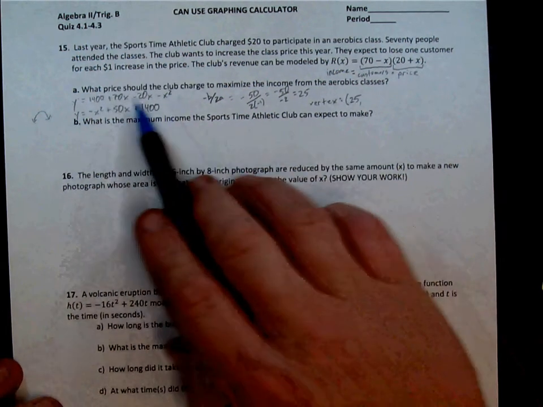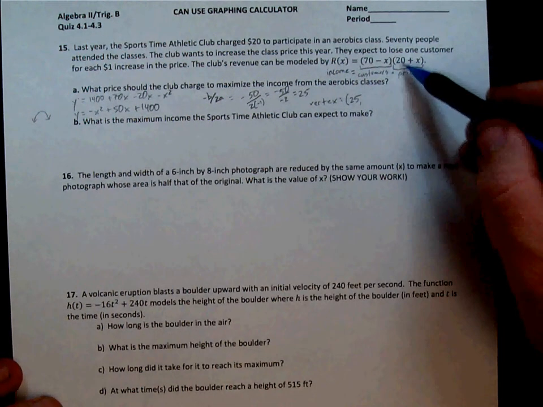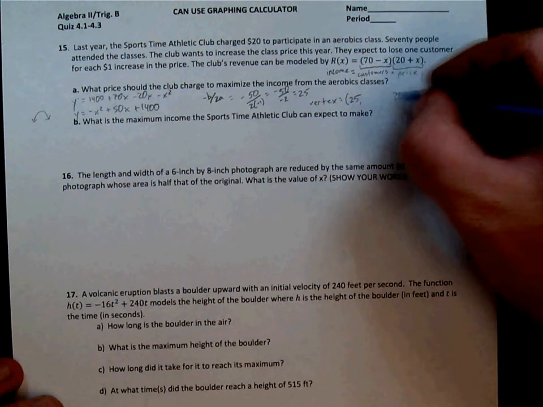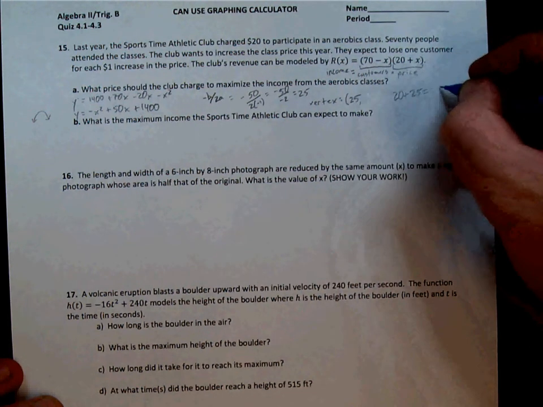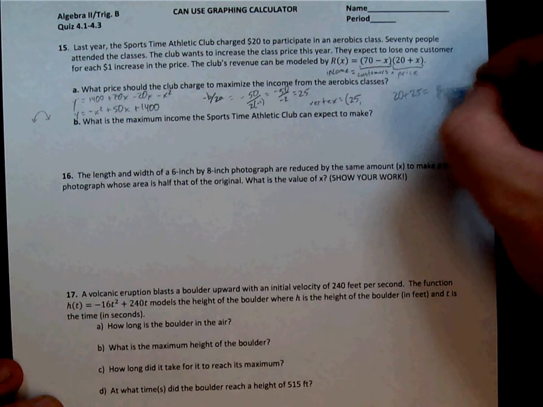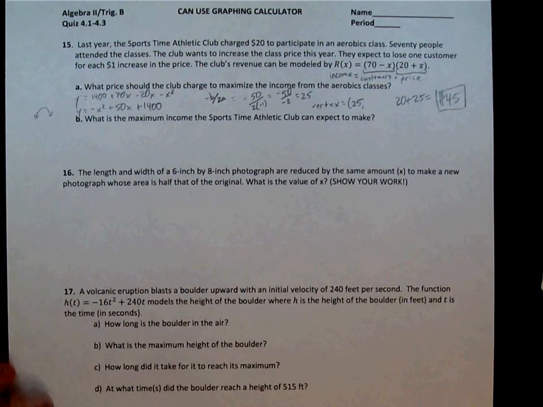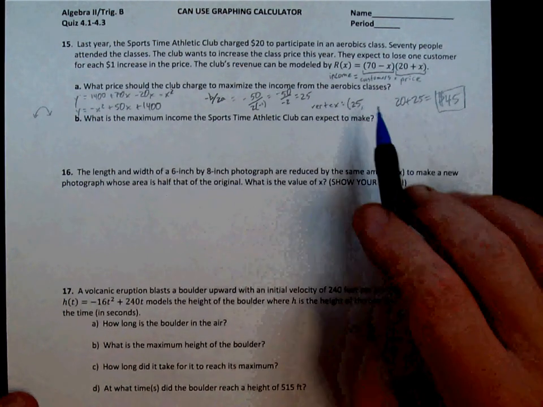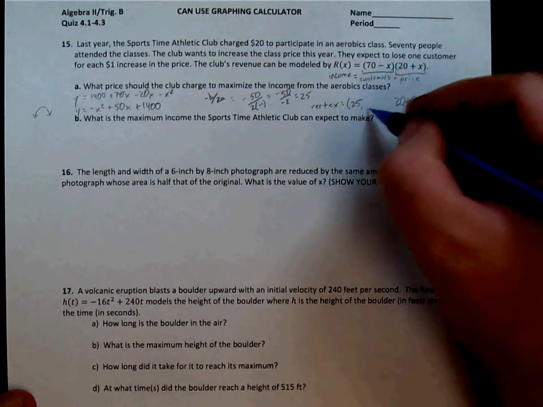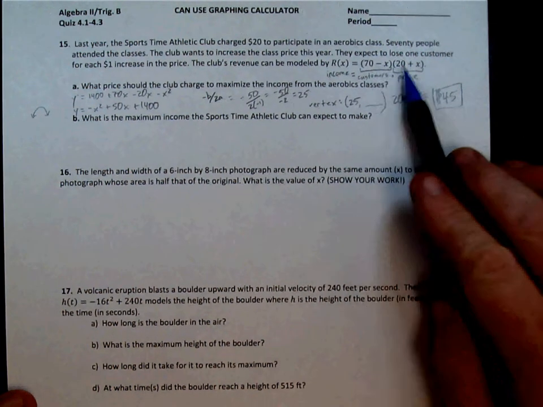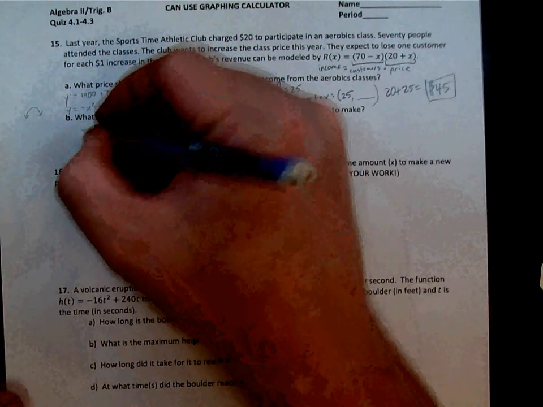So the maximum, what I should charge, the price, is 20 plus x. X is 25. So 20 plus 25 gives me 45. I should charge $45 to maximize my income. So what is the income if we actually did do that? Well, that's the y part of our vertex. I can go ahead and find the rest of our vertex, or I'm going to end up plugging it in is what I'm going to do.